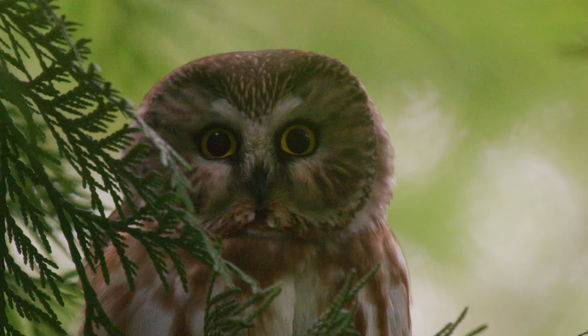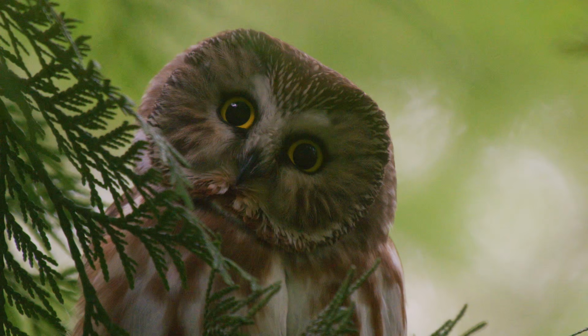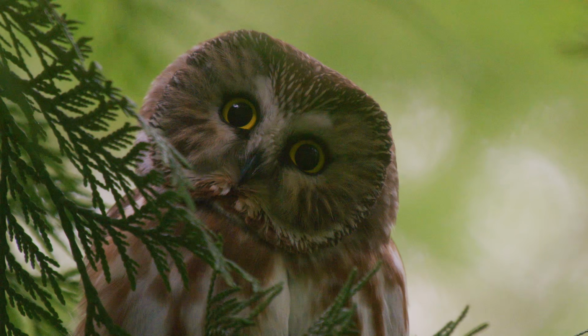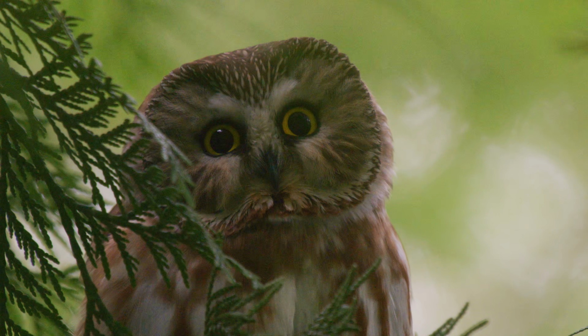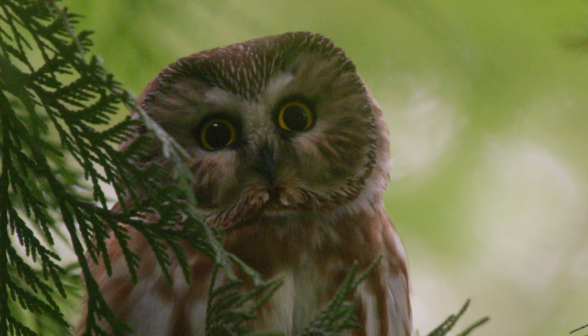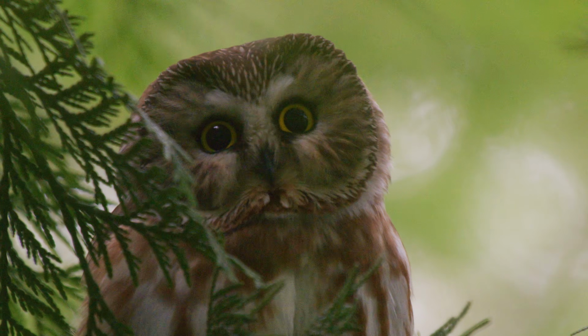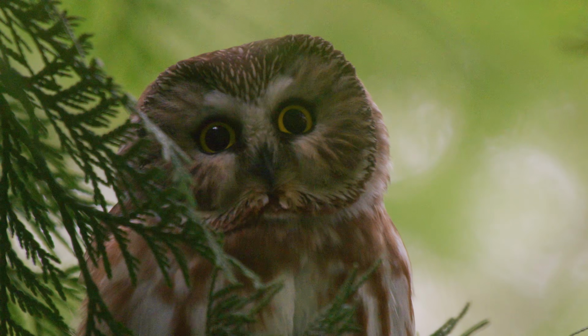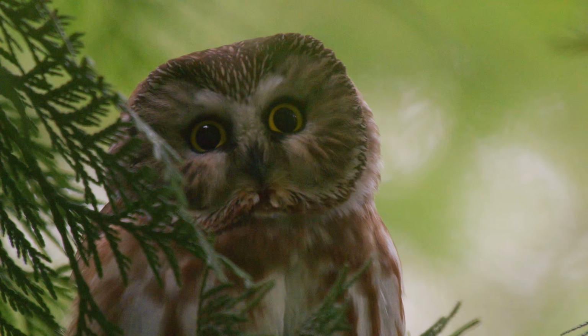This little saw-whet was quite a bit of distance away, and he was tucked into the cedar, so basically all of his body is covered. But you can see how much noise shows on him, because this is very low light in a situation that was not ideal for the 2.3 crop.